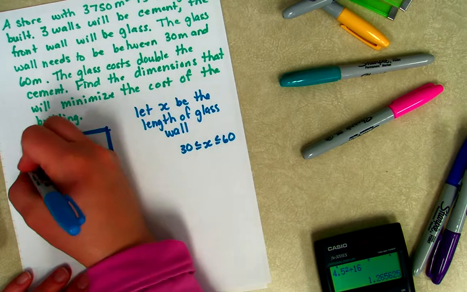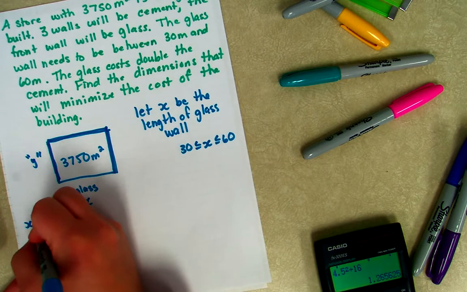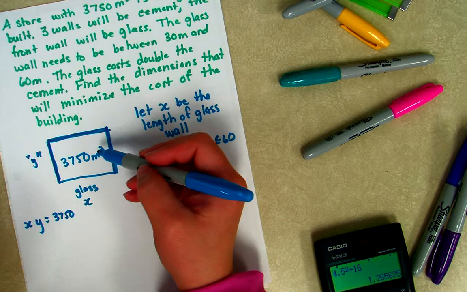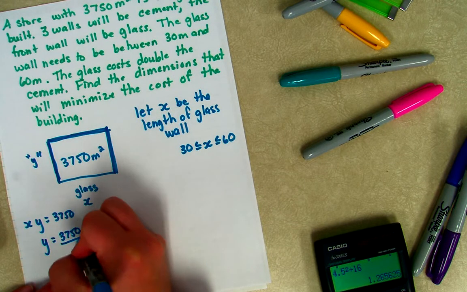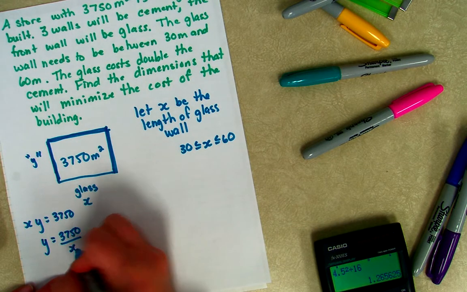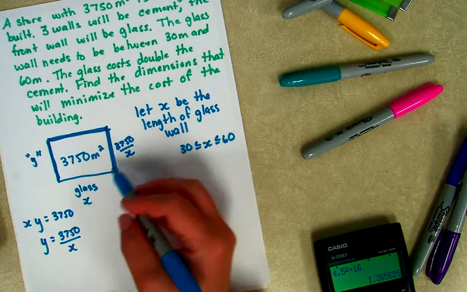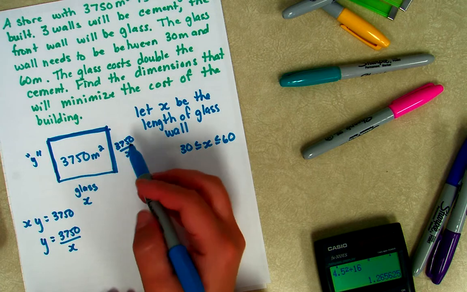Well, if I think about this temporarily as Y, X times Y has to be 3,750 because it's area of a rectangle. Well, that means that that other length Y is 3,750 divided by X. So I have my 2 dimensions now both defined in terms of X.